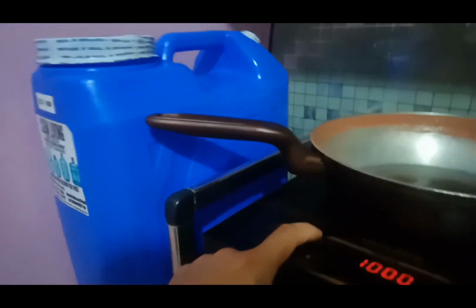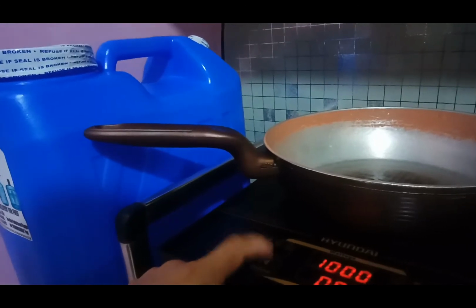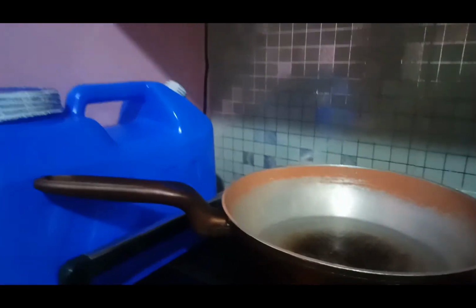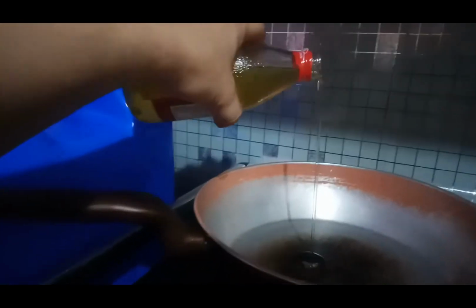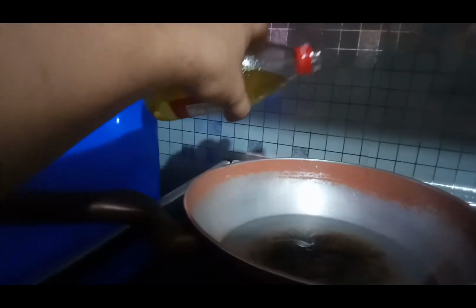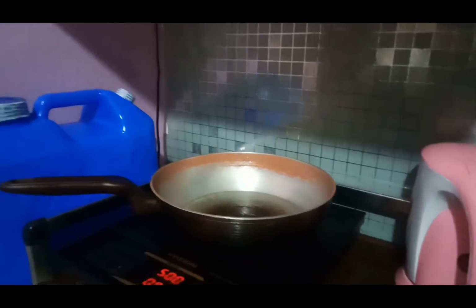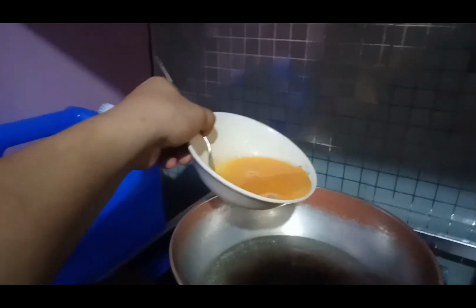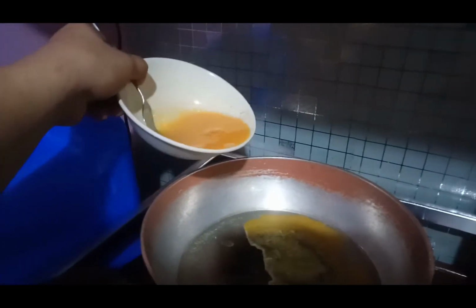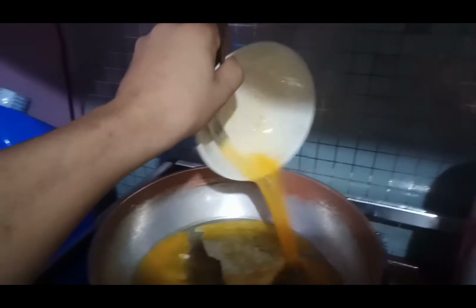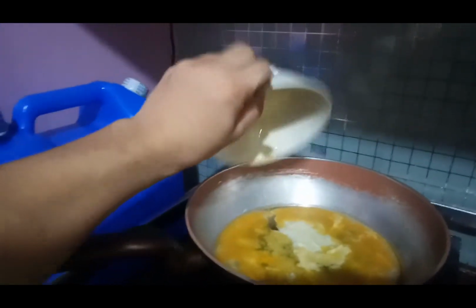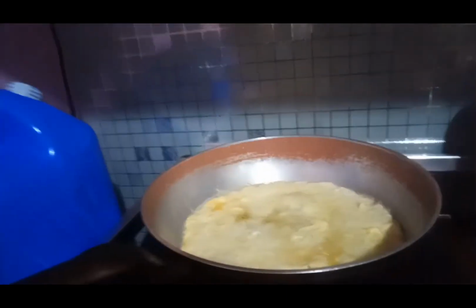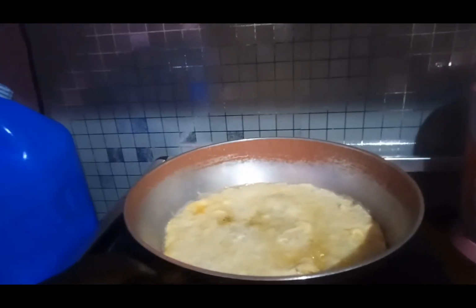Now we cook the egg. We are going to heat the cooking pan first. Next, put the oil first. If the oil is already heated, we're going to put in the mixture of egg. Here's the result of frying an egg.